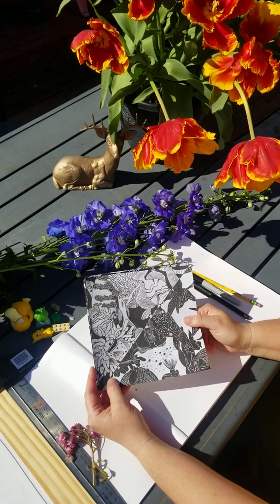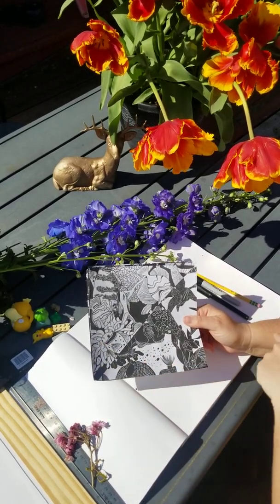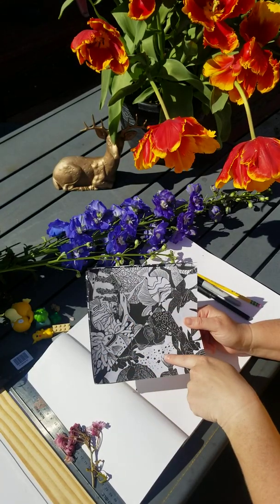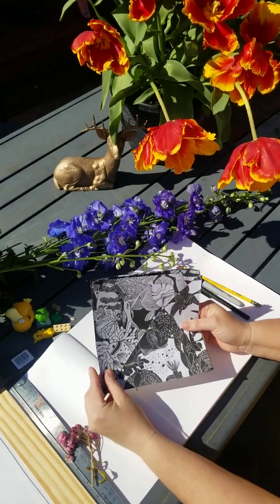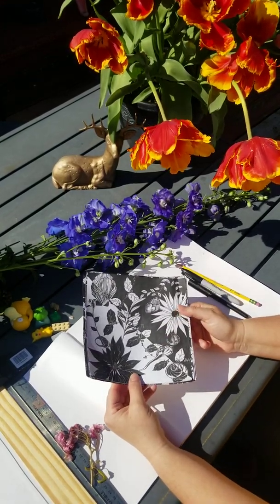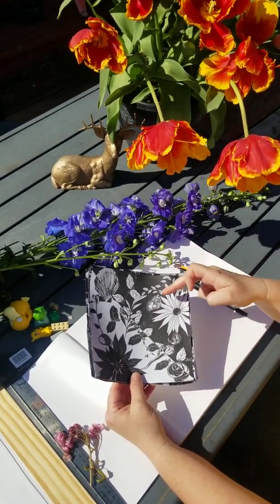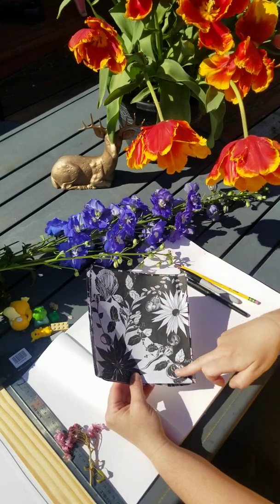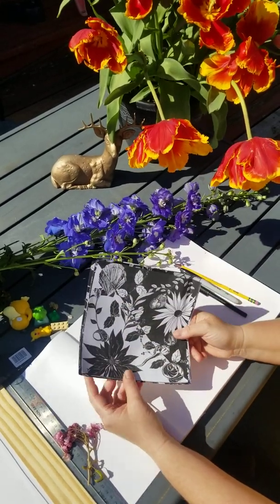It has an underwater theme. So we have fish and other underwater creatures and little accents like bubbles. The second one is a nature theme. So they have a mix between flowers and different shells, as well as some different foliage in here.